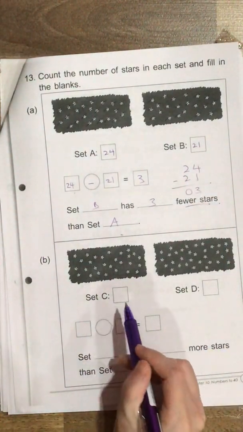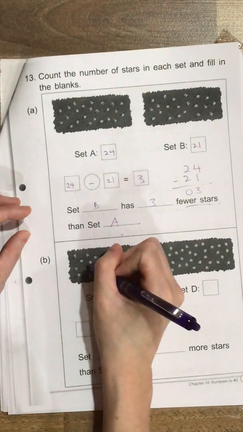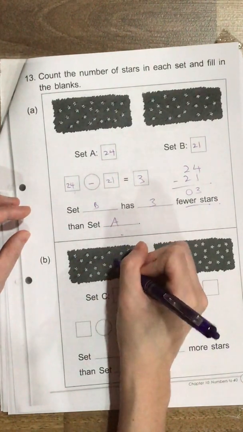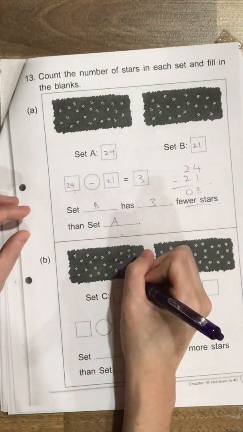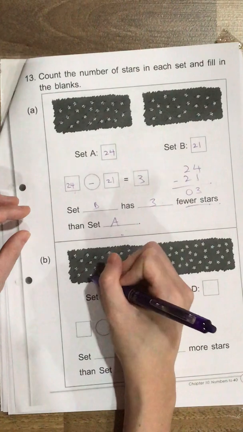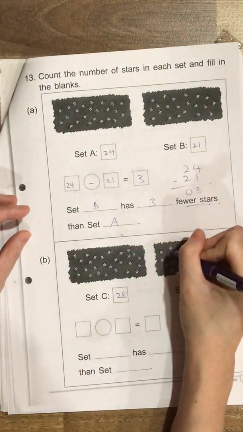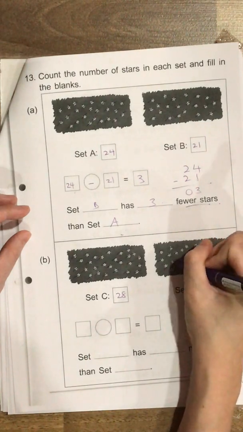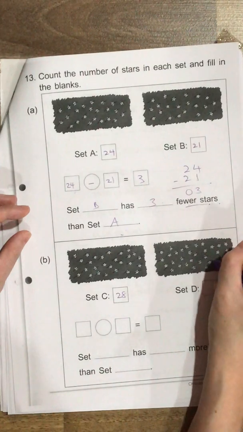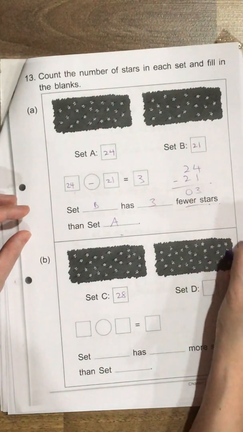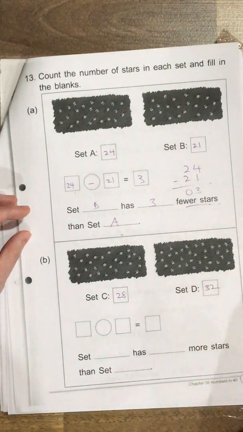Alright, next one, let's do this together. Set C, how many stars? 1, 2, 3, up to 28. 28 stars. Set D, 1, 2, 3, up to 32.